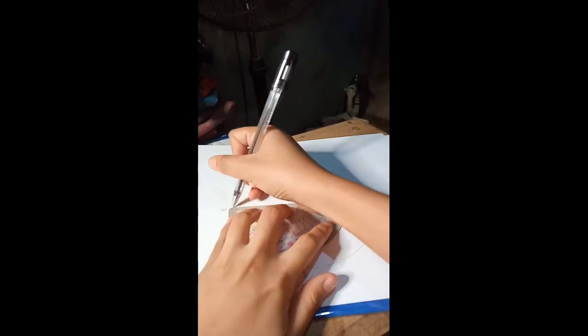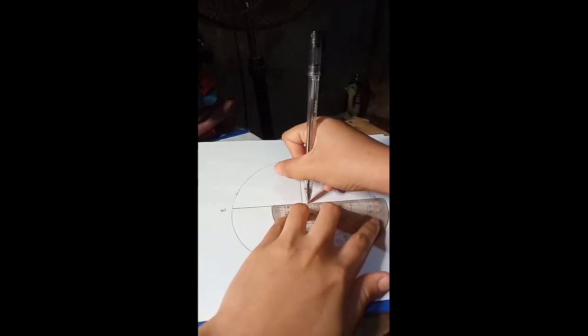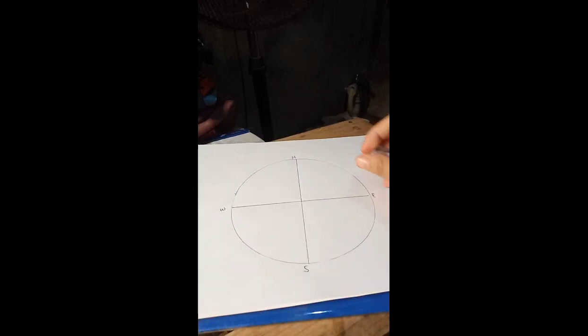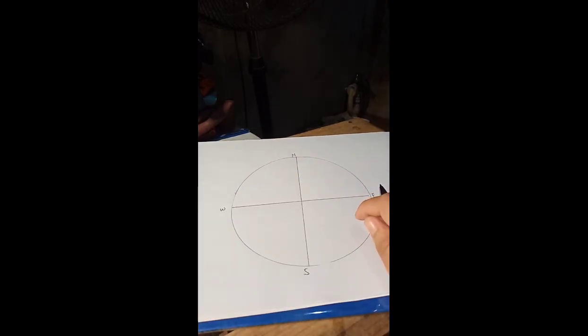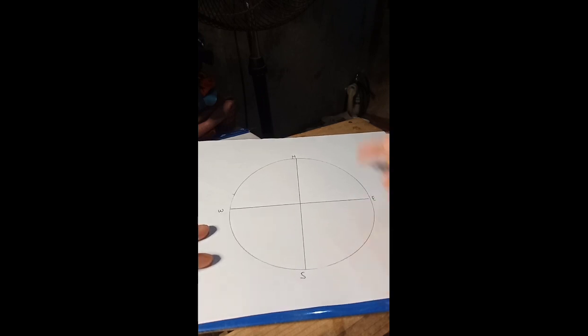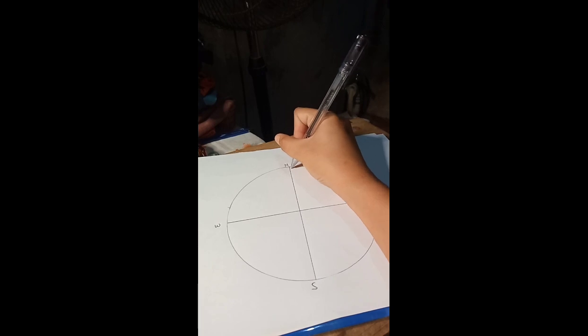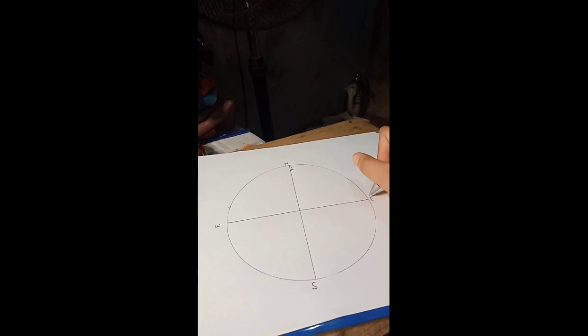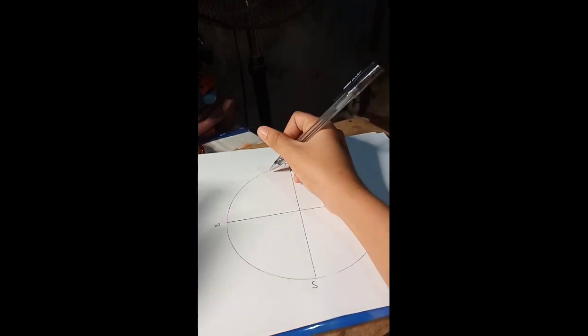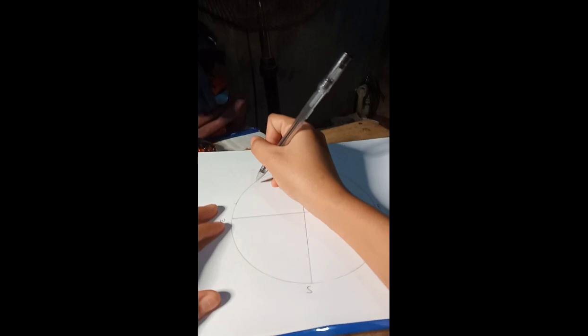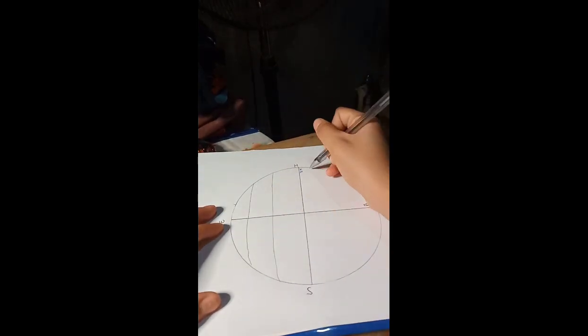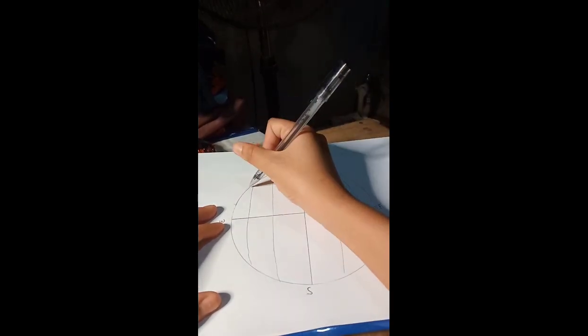This line will be divided into 4 parts. This line here is called the prime meridian, and this is the equator. This is the longitude. This is the latitude.